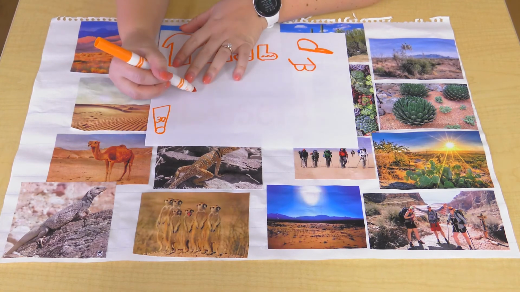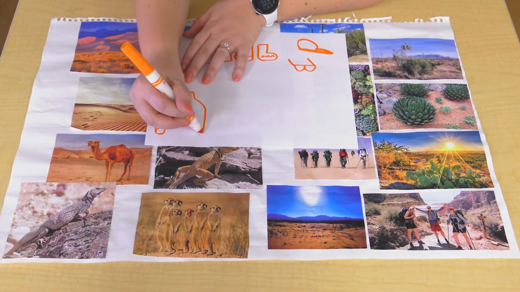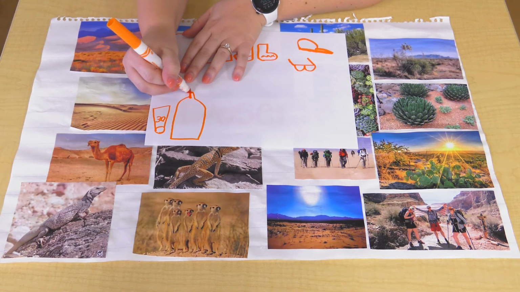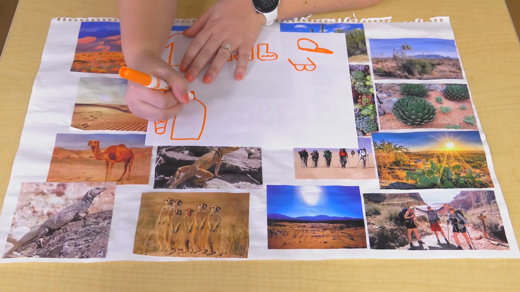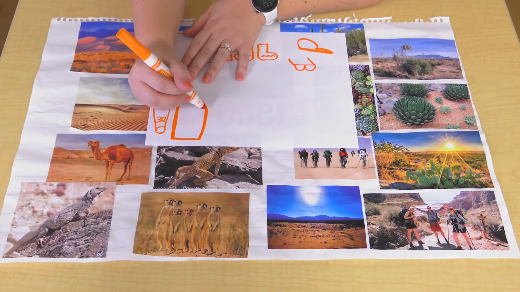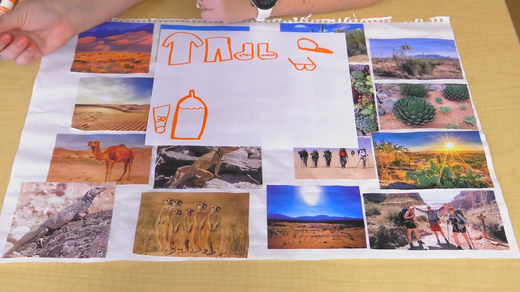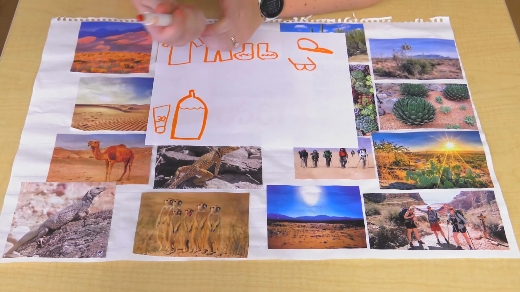And then I would definitely want to bring a big water bottle, because we know that there isn't very much water in the desert, and it's hot and dry, and that makes you just more thirsty. So I would want to make sure that I had a lot of water to keep me safe. Can you think of anything else that you would take on an adventure through the desert?